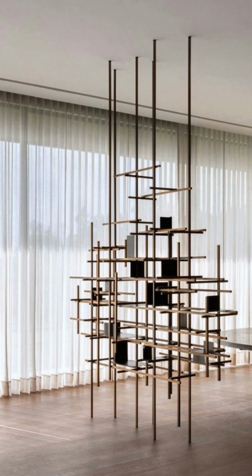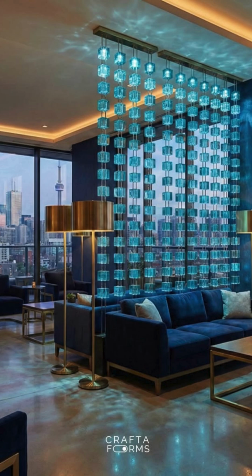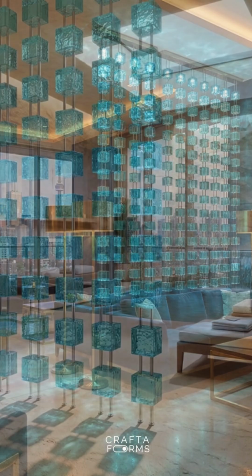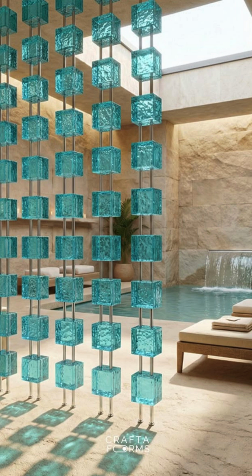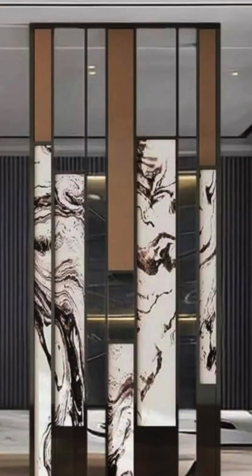So before selecting a partition simply because you like how it looks in a photograph, take a moment to understand what your space actually needs. Ask yourself, do I need privacy? Do I need more natural light? Do I want the spaces to feel connected? Do I need storage? Or am I simply looking for an architectural element that adds character? Once you know the answer, choosing the right design becomes much easier.